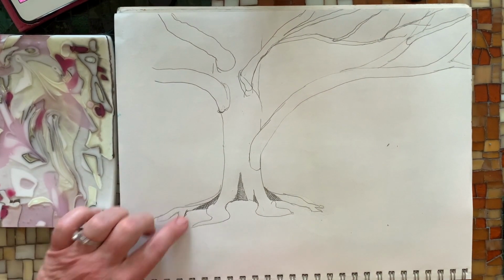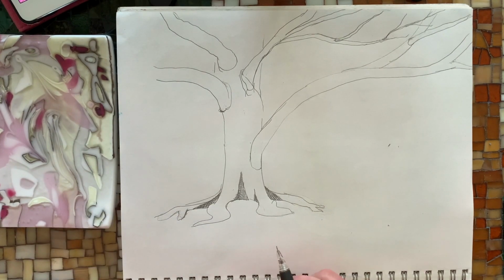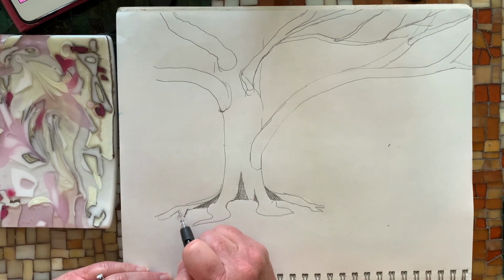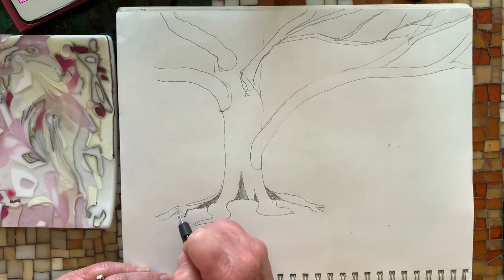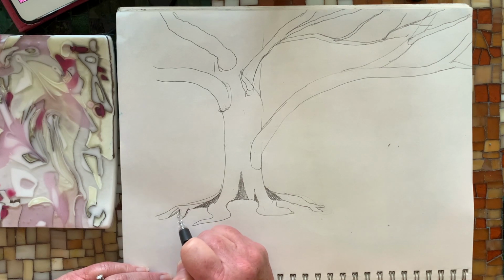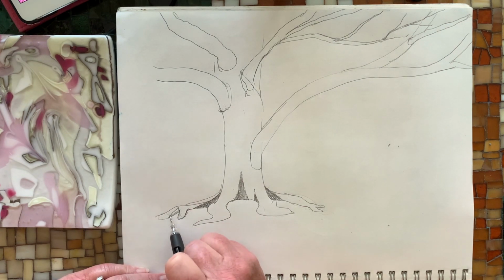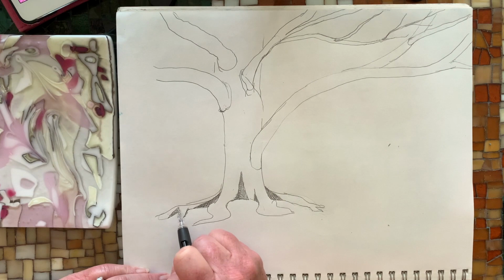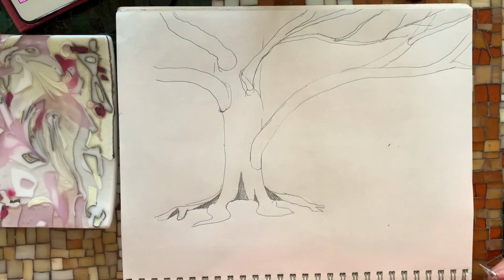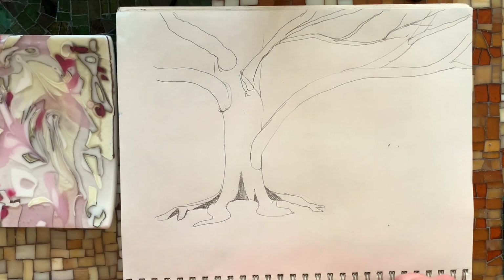Okay, let's figure out which one of these little toes is in front of the other one. I'm thinking that this toe right here is in front of this toe right here. So I'm putting a triangle right here where I'm going to shade it. Just lines. I haven't colored anything in. Okay, now I've got my deepest shadows.